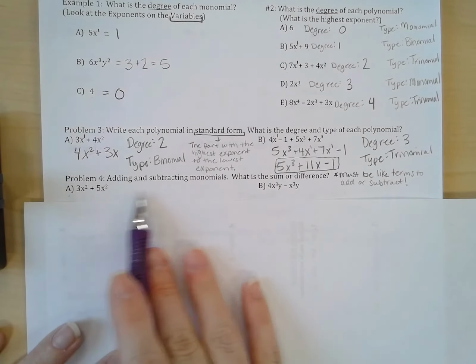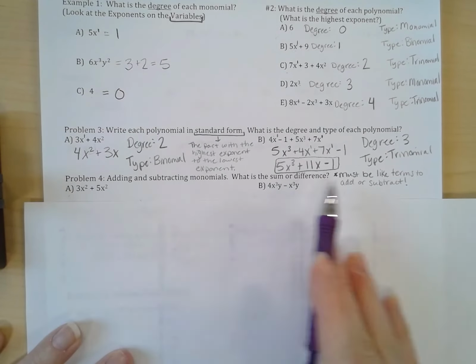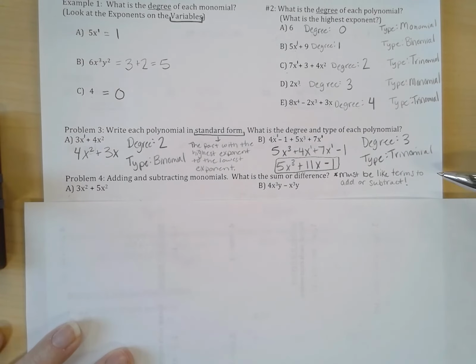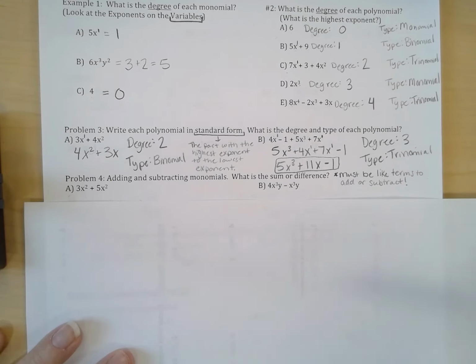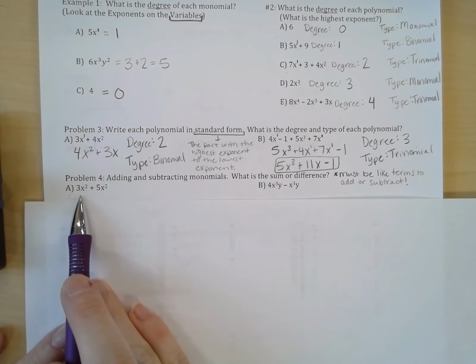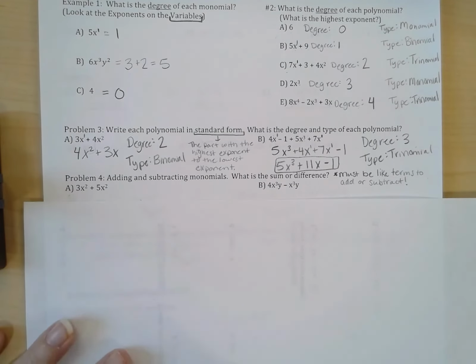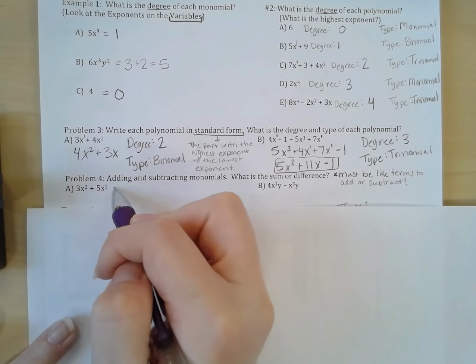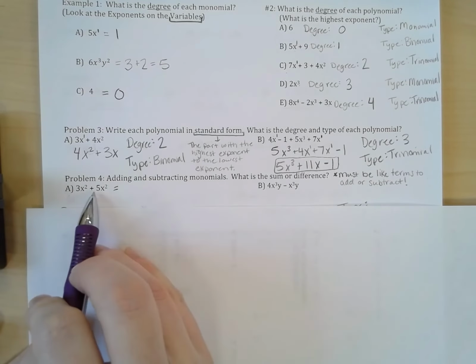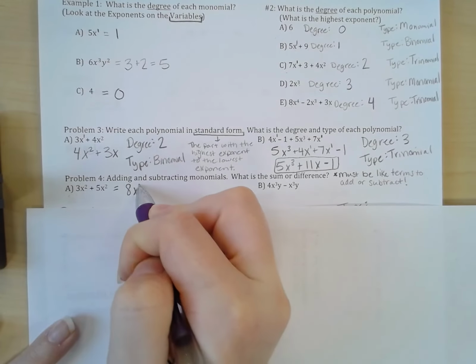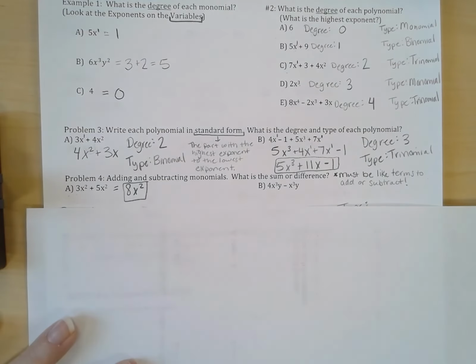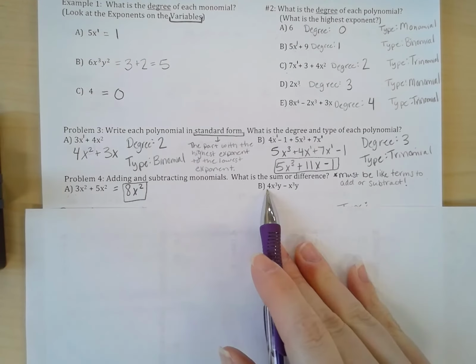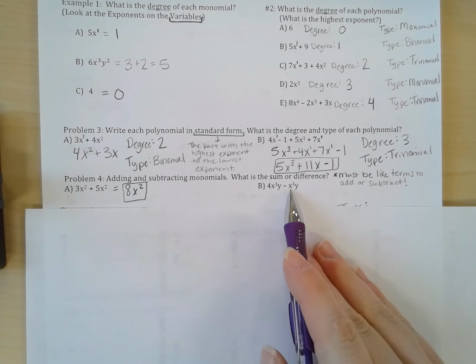Problem number 4, we are adding and subtracting monomials. What is the sum or difference? In order to add or subtract monomials, they must be like terms. What that means is the variables must be the same with the same exponents. So for problem A, I have 3x to the second plus 5x to the second. They both have x to the second, so I can go ahead and add them together. 3x to the second plus 5x to the second is going to give me 8x to the second. That is my sum.